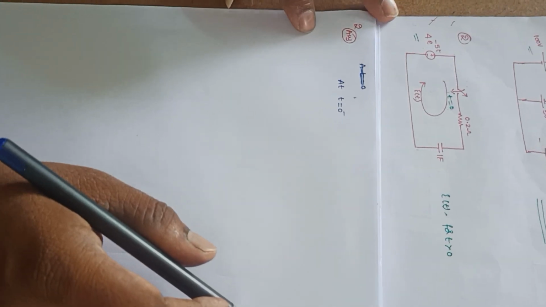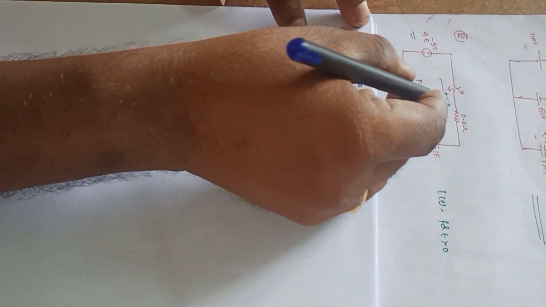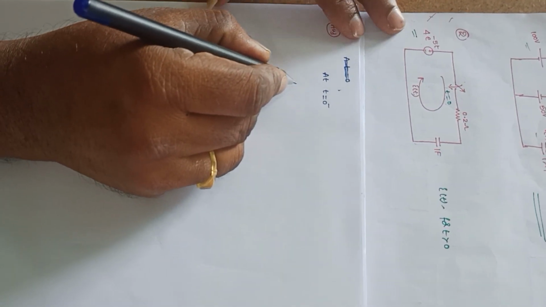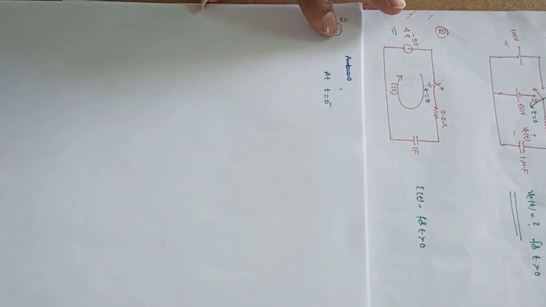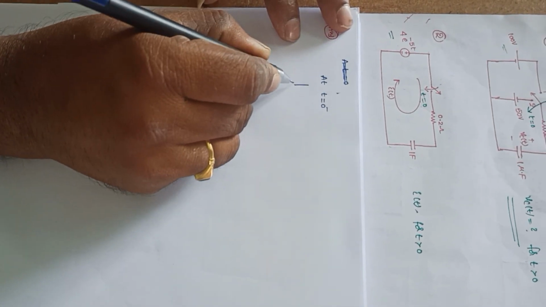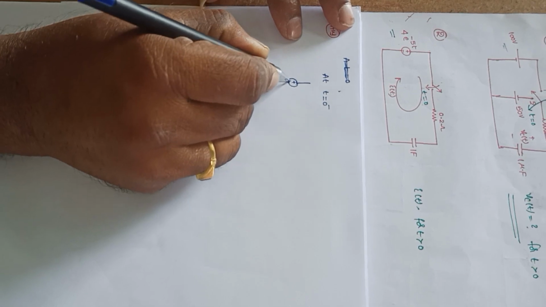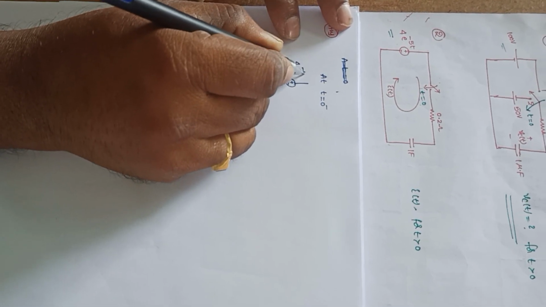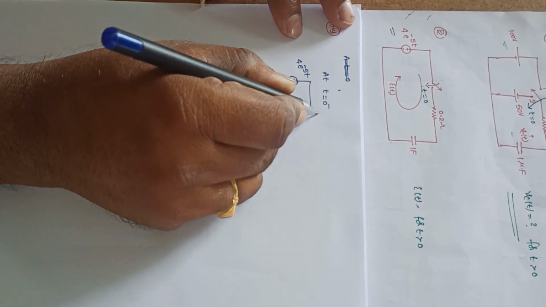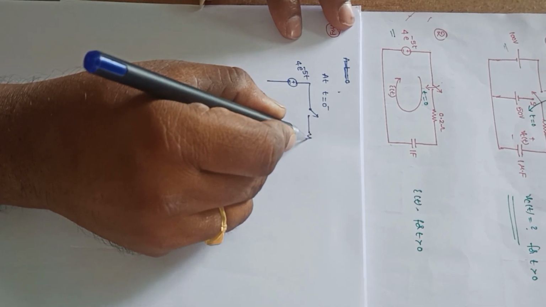At t equal to 0 minus, the switch is in open position. The source is 4 into e power minus 5t. The switch is in open position.